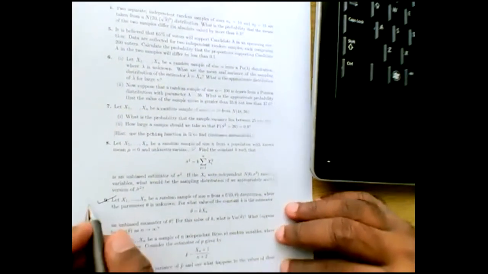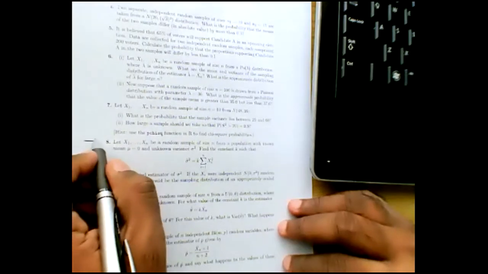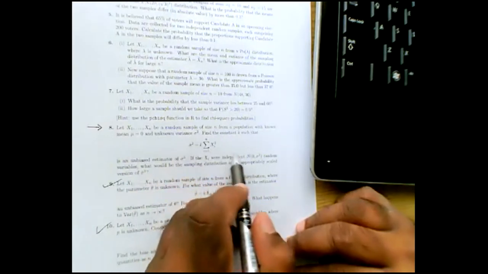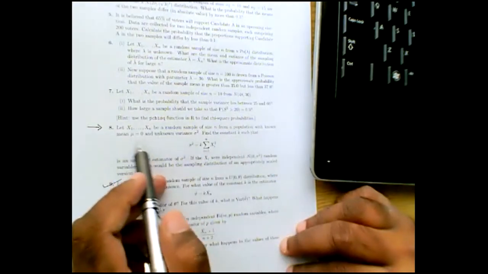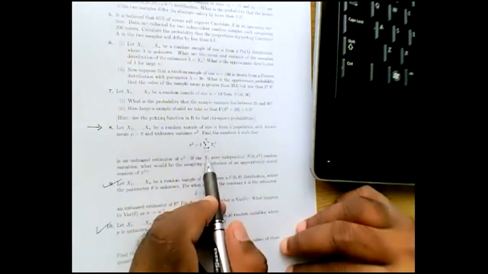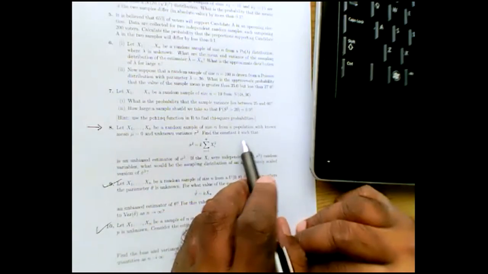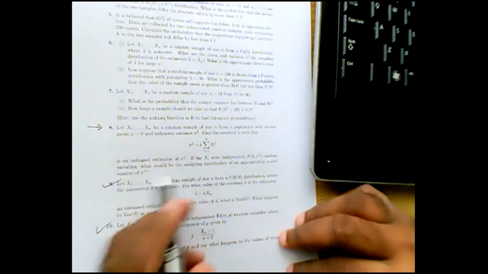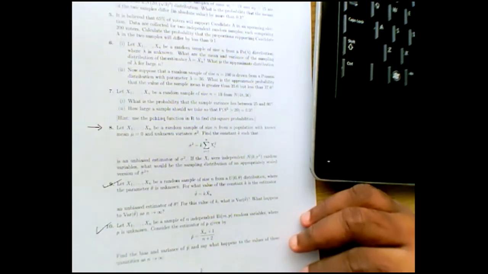So I just finished question 9 and question 10. So I'm going to focus on question 8 now. Question 8, you have a random sample from a population with mean 0 and variance sigma squared. And we want to find the constant k such that this is unbiased for sigma squared, right? So let me show you how to do that.